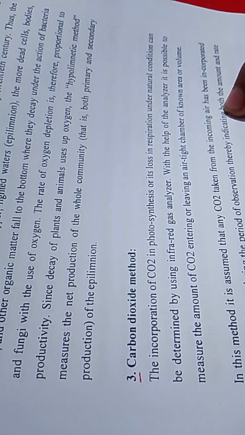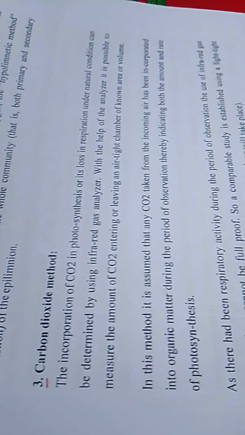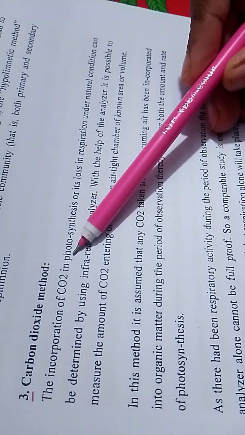Thus, the greater the production in the upper, lighted water, the epilimnion, the more dead cell bodies and other organic matter fall to the bottom, where they decay under the action of bacteria and fungi with the use of oxygen. The rate of oxygen depletion is therefore proportional to productivity. Since decay of plants and animals uses up the oxygen, the hypolimnion method measures the net productivity of the whole community, that is both primary and secondary production of the epilimnion.